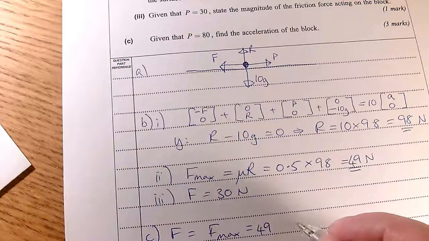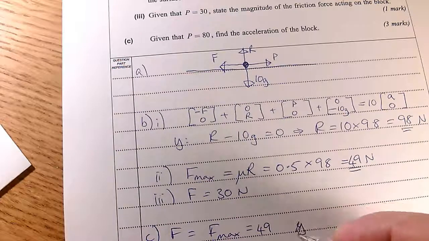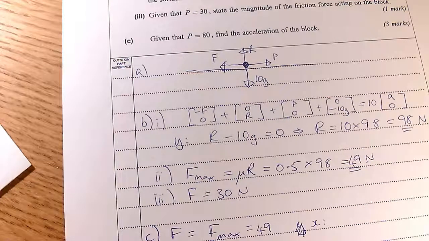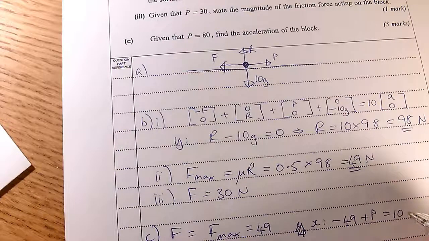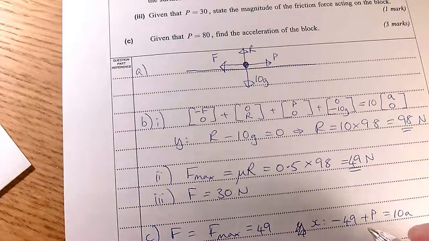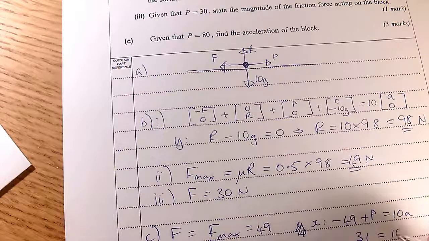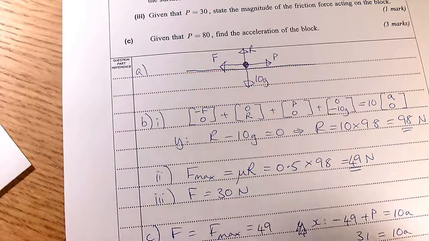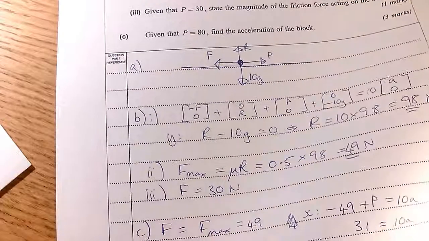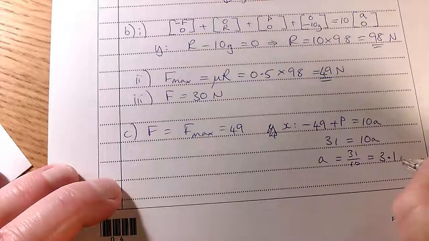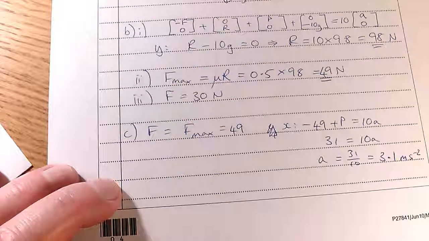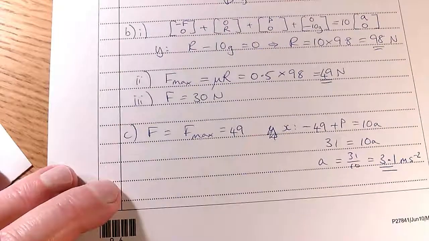So therefore the y line of my forces, no sorry, I've done that one already, the x line of my forces is telling me that minus 49 plus P equals 10a, and of course P is 80 in this, so minus 49 plus 80 is 31, so 31 equals 10a, so a equals 31 divided by 10, which is 3.1 meters per second squared. That's my acceleration, and I finished this question.